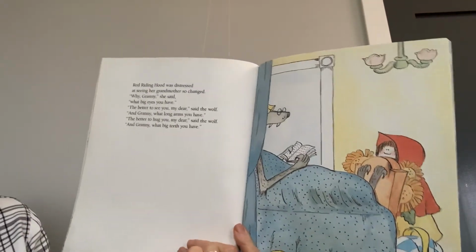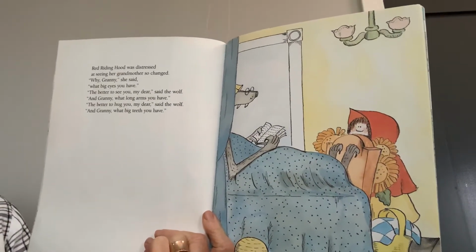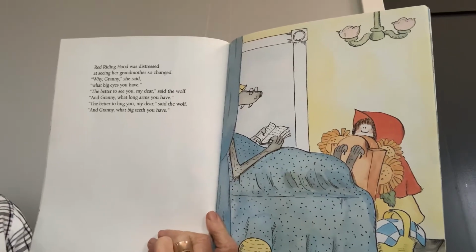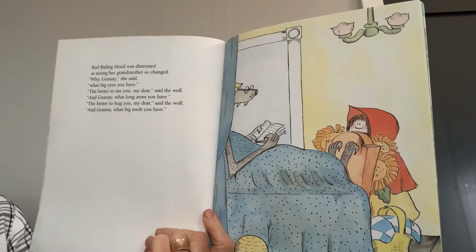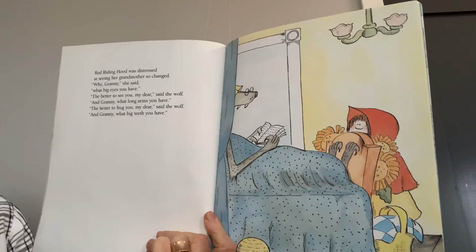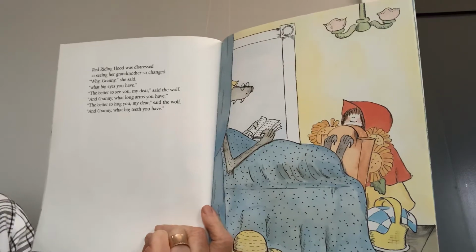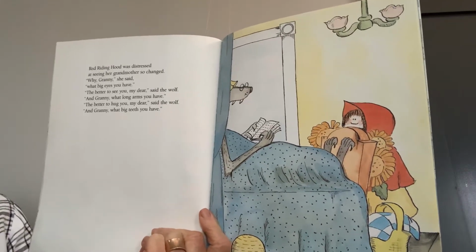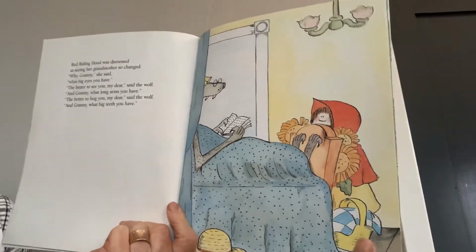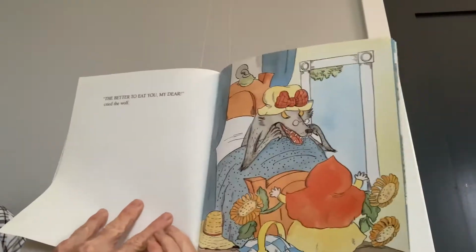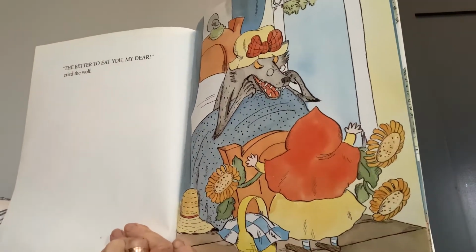Red Riding Hood was distressed at seeing her grandmother so changed. "Why, Granny," she said, "what big eyes you have." "The better to see you, my dear," said the wolf. "And Granny, what long arms you have." "The better to hug you, my dear," said the wolf. "And Granny, what big teeth you have." "The better to eat you, my dear," cried the wolf. Oh no.